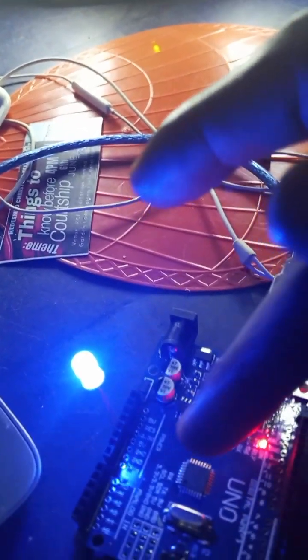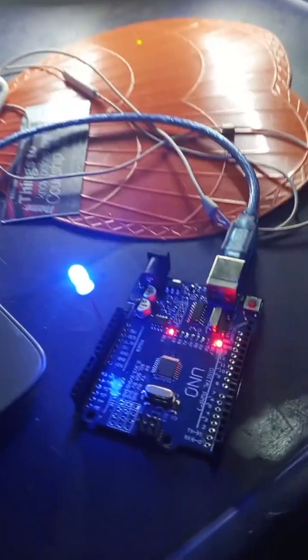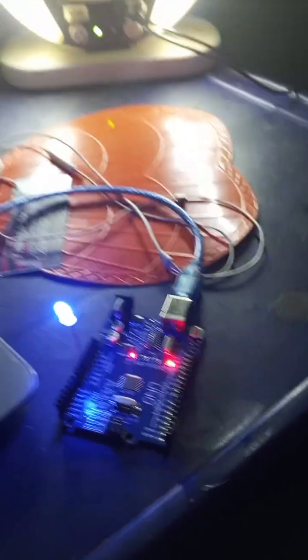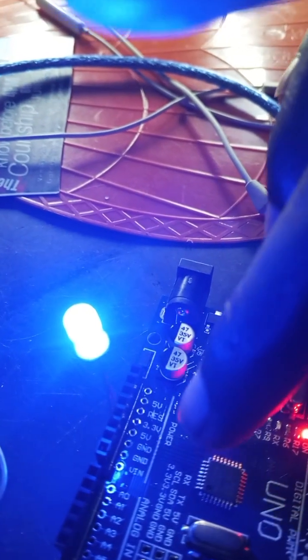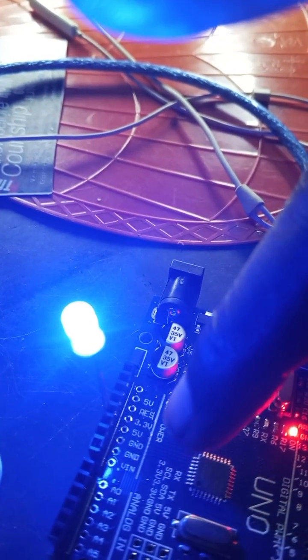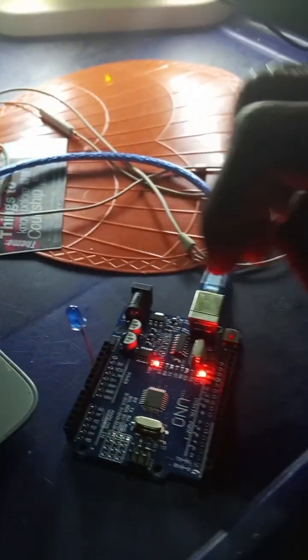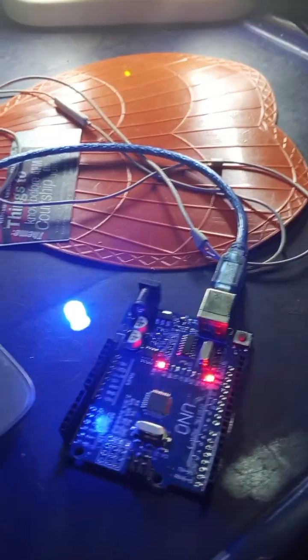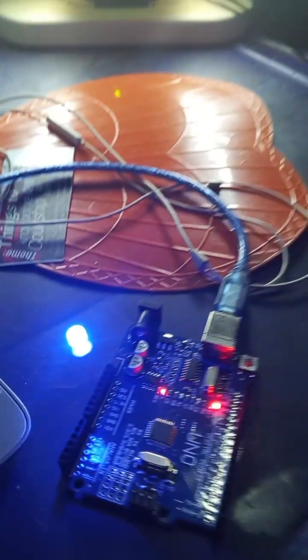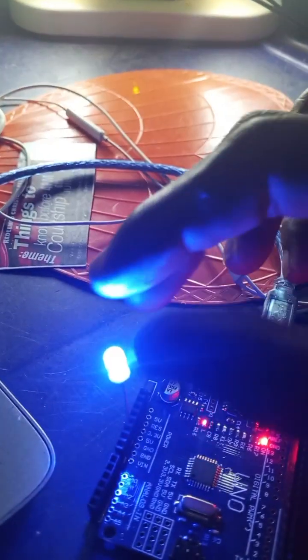Many people make the mistake of connecting it here and running the code. They'll think the code is not correct. The code is correct, but if you connect it here, that is the 5 volt, the 220 ohms, and the GND, it won't run. This is just to show that the LED is working, not to run the code.